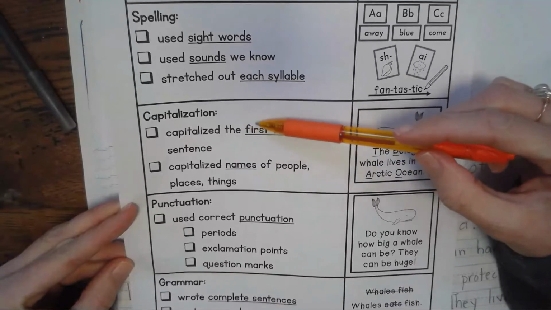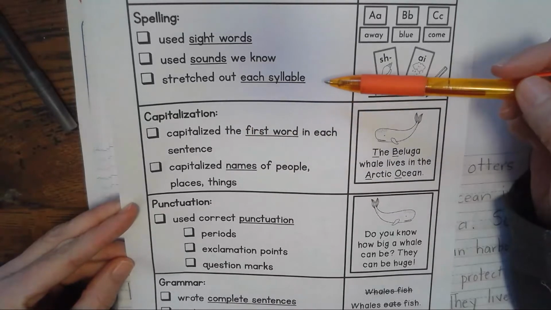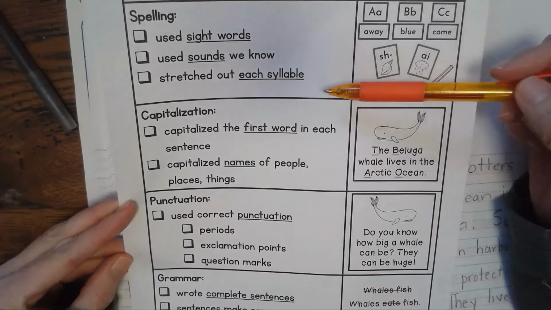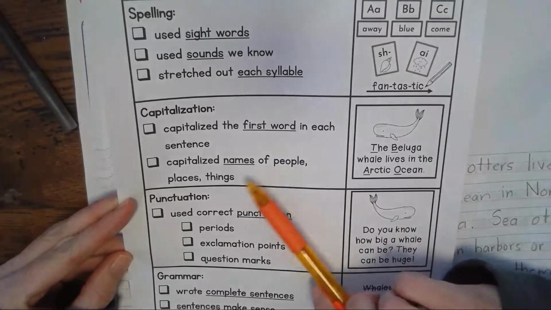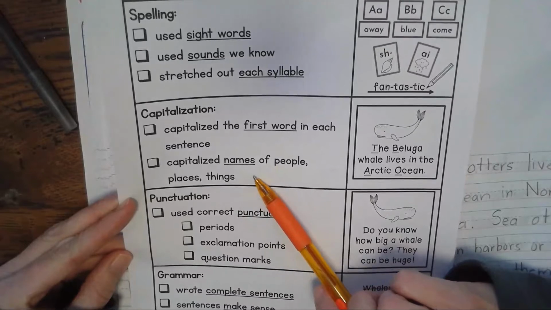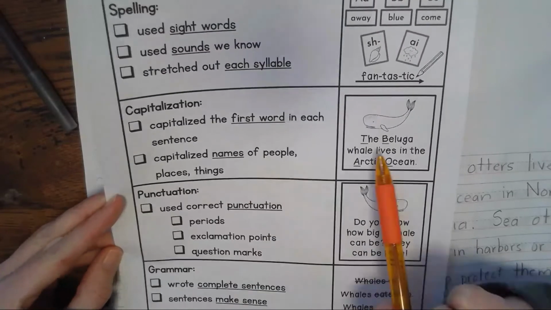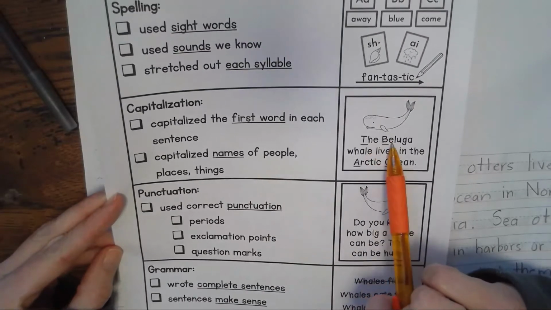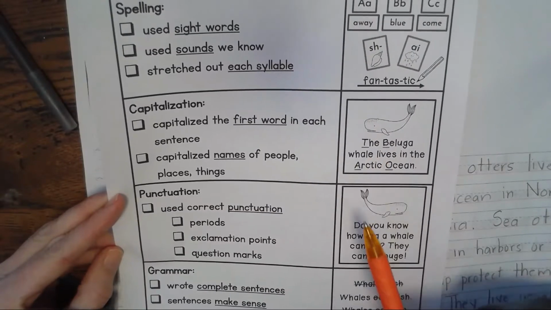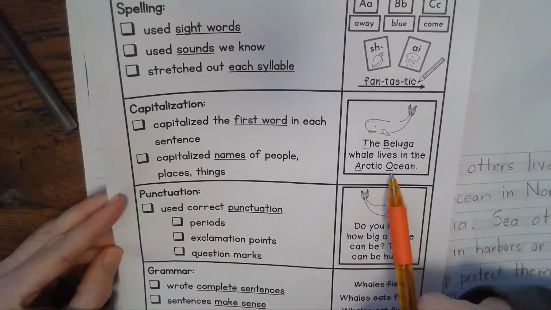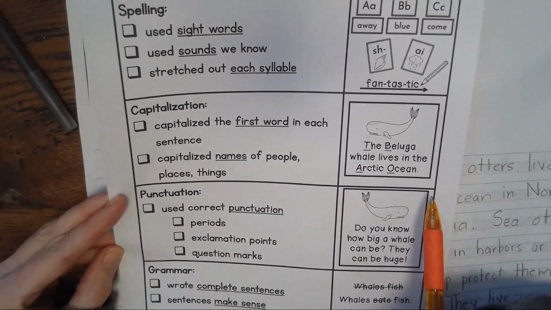We know that we need to capitalize the first word in each sentence, and we've just learned about our proper nouns and capitalizing the names of people, places, and things. Okay, like geographic locations or certain species of animal, like beluga is a type of whale. Okay, and the Arctic Ocean is the name of an ocean.